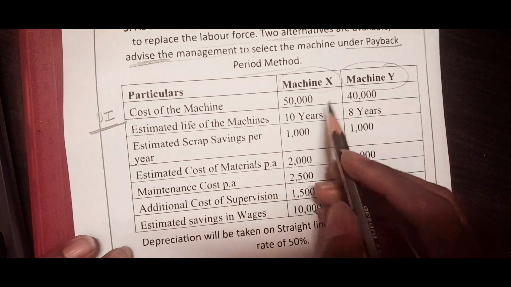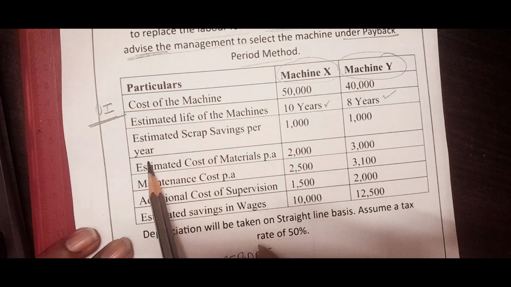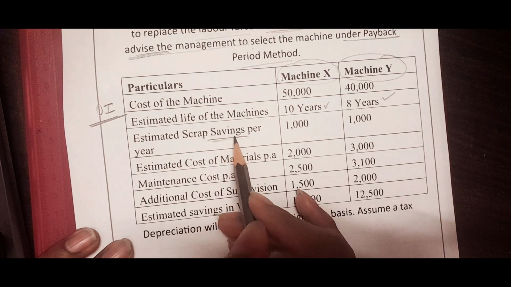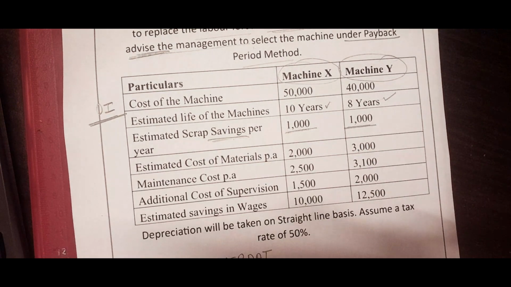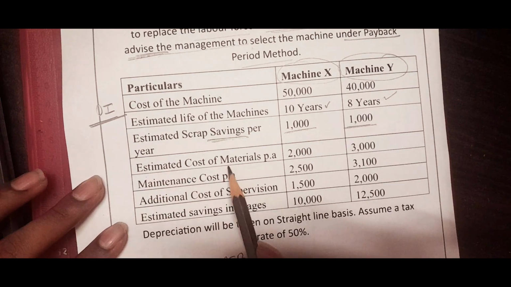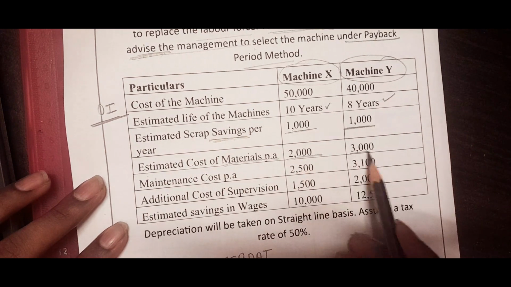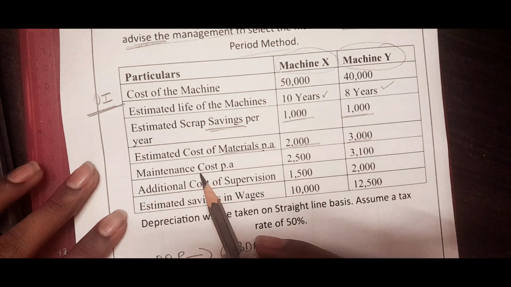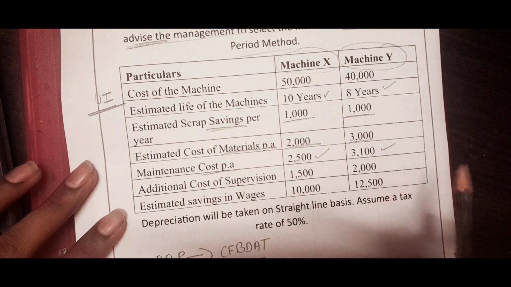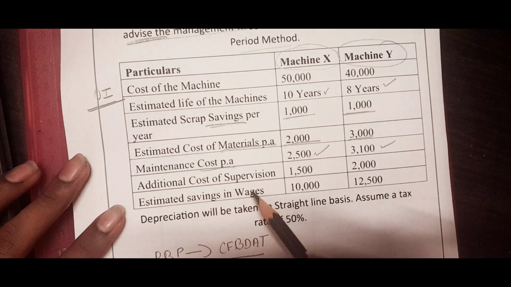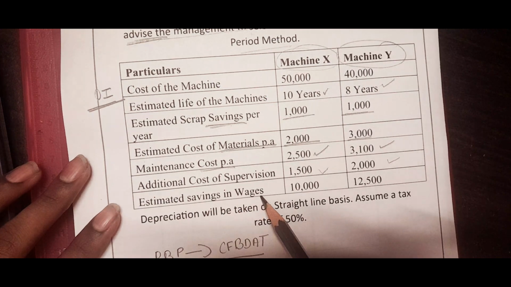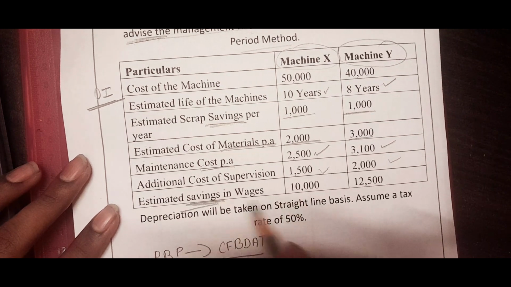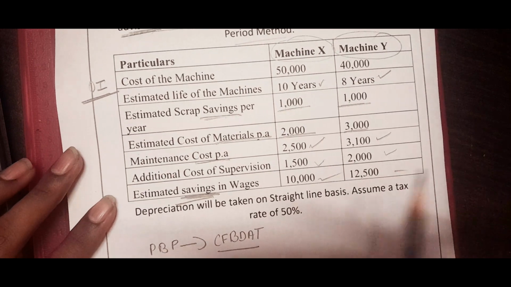Estimated life of machine is 10 years and 8 years. Estimated scrap savings, so this is savings: 1,000 and 1,000 per year. Estimated cost of materials per annum 2,000 and 3,000. Maintenance cost per annum they have given 2,500 and 3,100. Additional cost of supervision they have given 1,500 and 2,000. Estimated savings in wages, underline the word savings, 10,000 and 12,500.